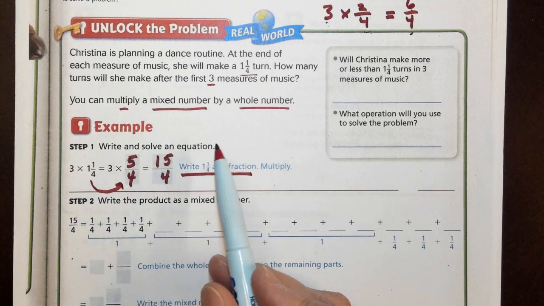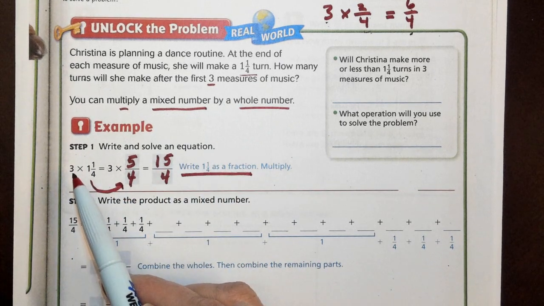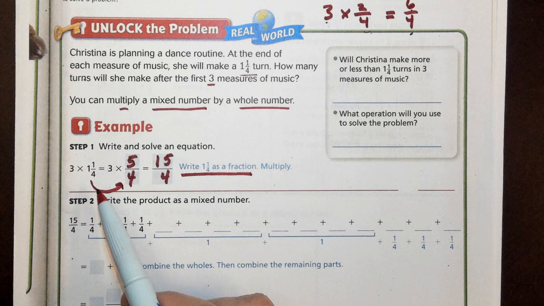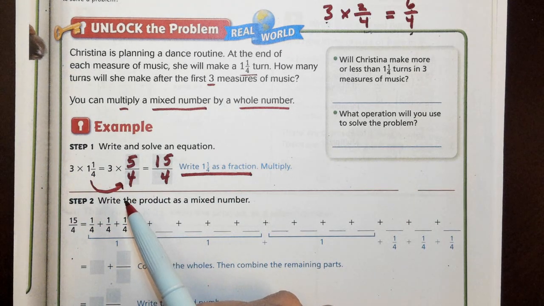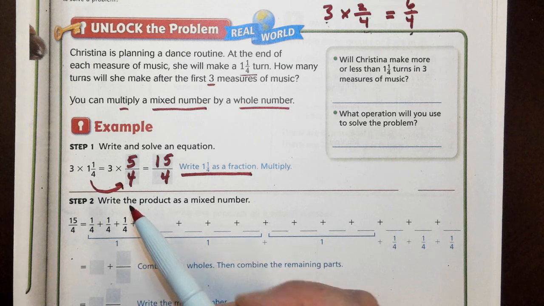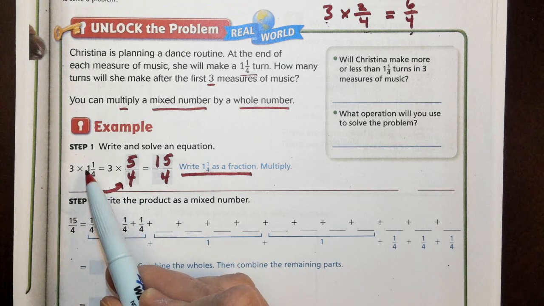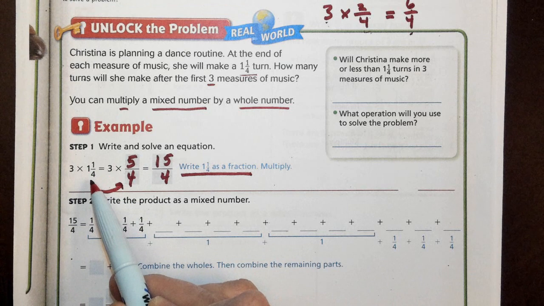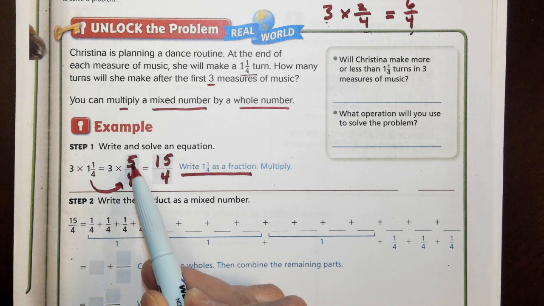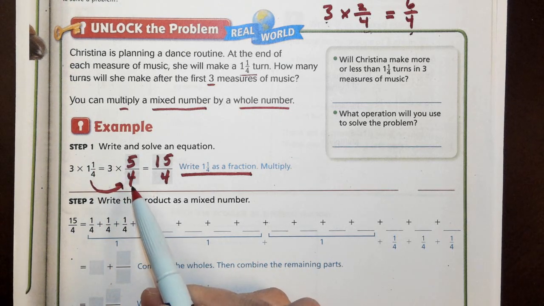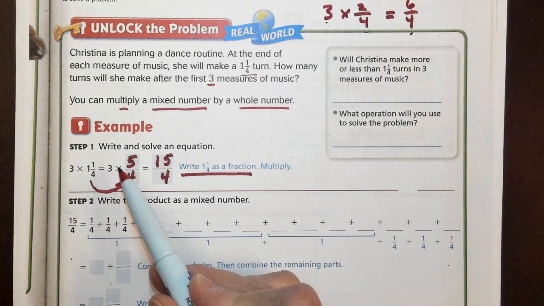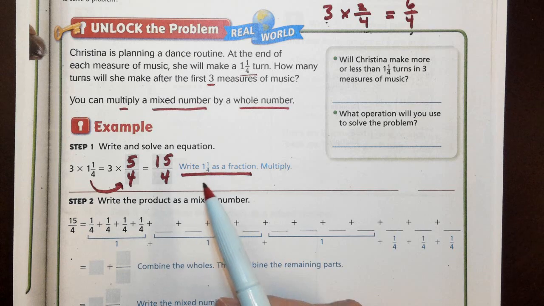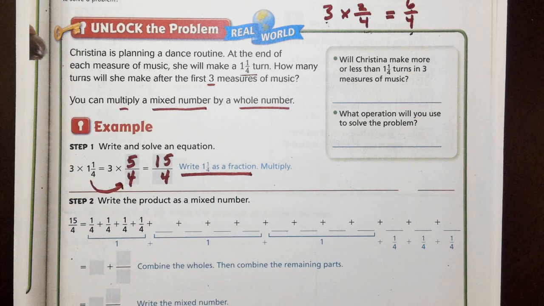So when we multiply the mixed number by the whole number, we have to change the mixed number into a fraction. We practiced this a whole bunch in chapters 6 and 7. To do that, we do the whole number 1 times 4 is 4, plus 1 is 5. It transforms it into a fraction. And then, like yesterday, we can just multiply the whole number times the numerator. We're again changing the mixed number to a fraction.